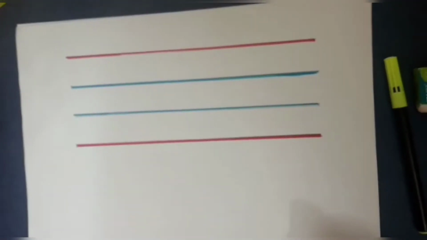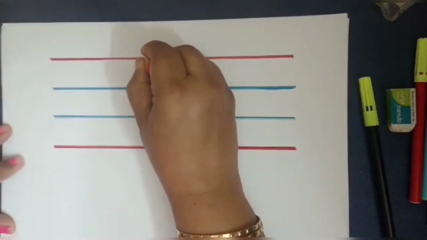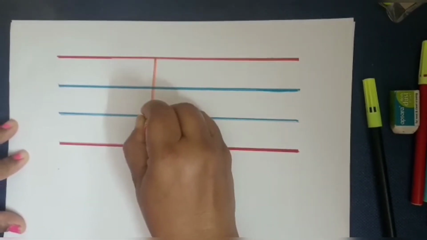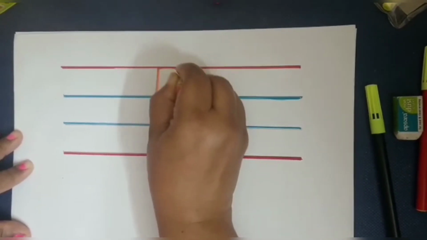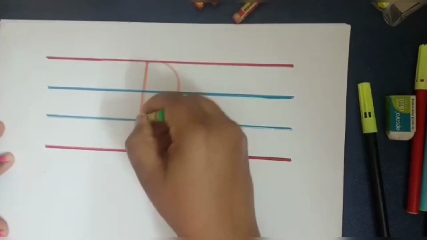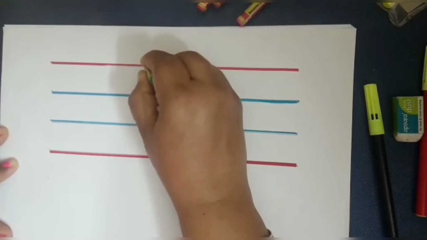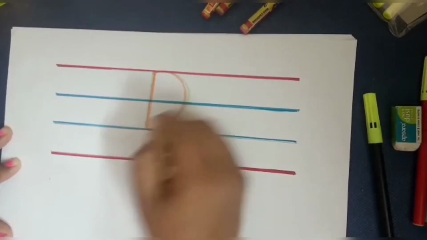So we'll have rainbow writing. Rainbow writing. As I told, D sounds D. Standing line and one close curve. It should come from red line to blue line. See here, from red line to blue line.